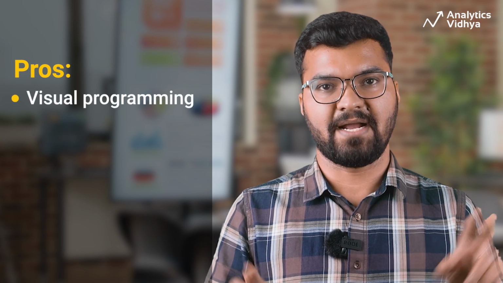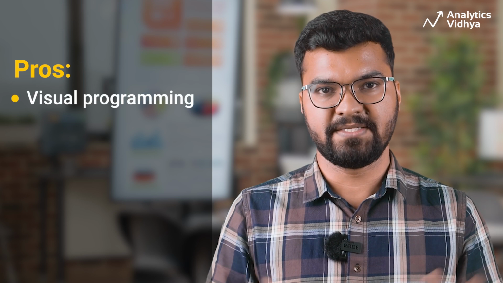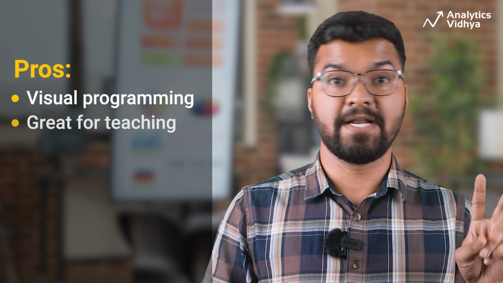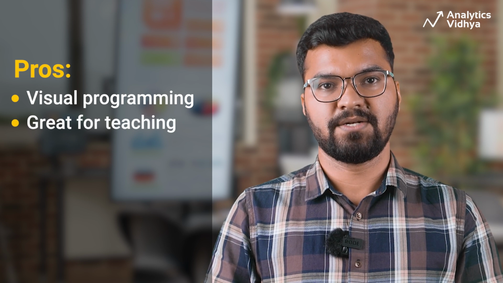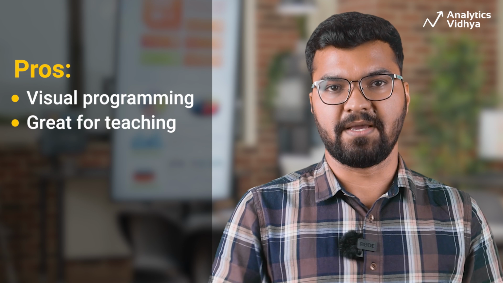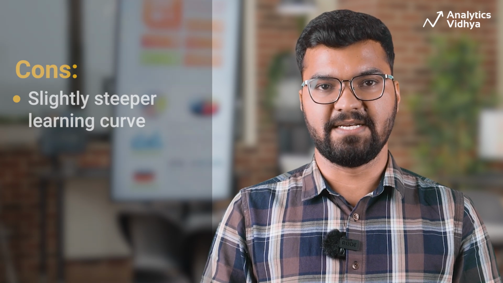Talking about the pros, the first one that comes to my mind is its visual programming, which is the drag and drop interface, which makes it super easy to use. Second, it's great for teaching. Orange is an excellent tool for educators to introduce students to machine learning. Talking about the cons, it requires a slightly steeper learning curve. Some users may need a little time to get familiar with Orange's interface.